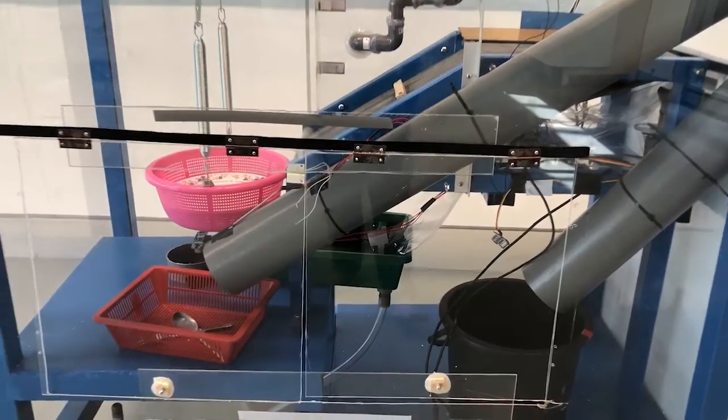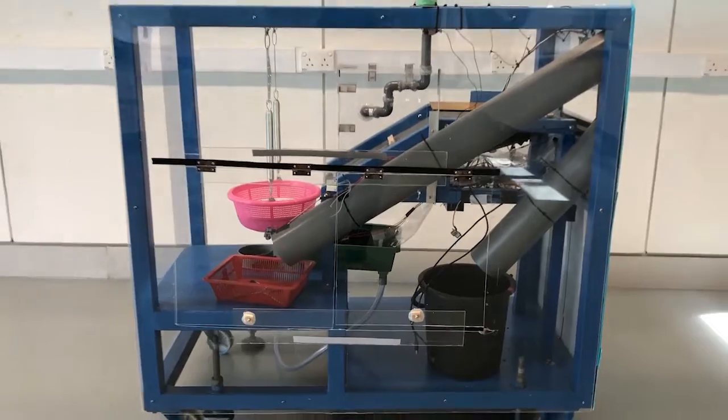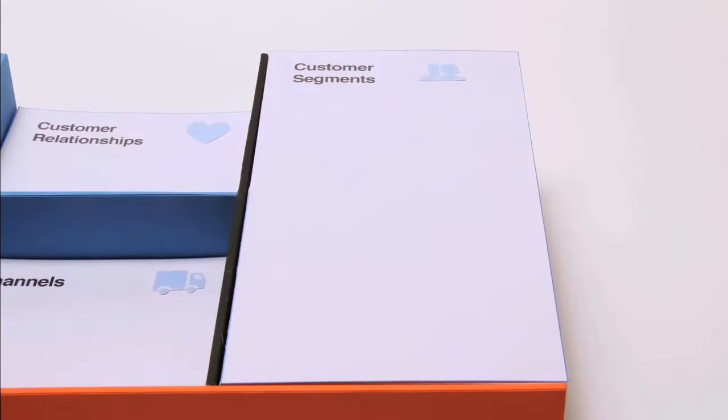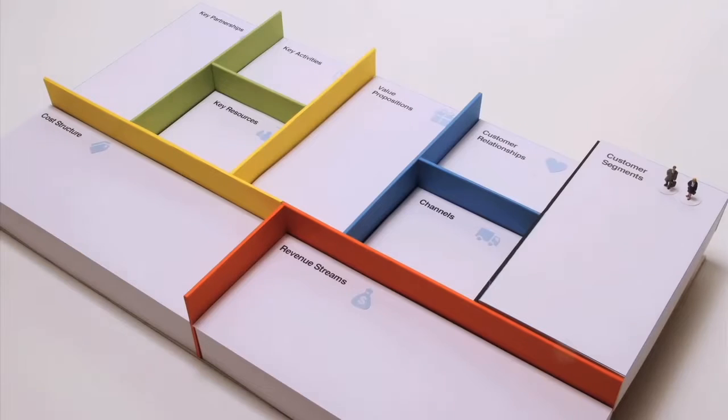Now, let us show you how we implement the BMC into our ETP project. My name is ZANI and I will discuss the customer segment for the business model canvas. Before I discuss the customer segments, what is a customer segment? A customer segment can be defined as who our customers are and who can get the benefits from our products.